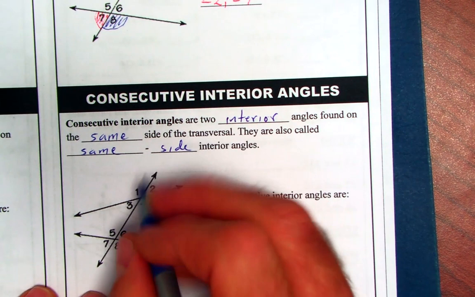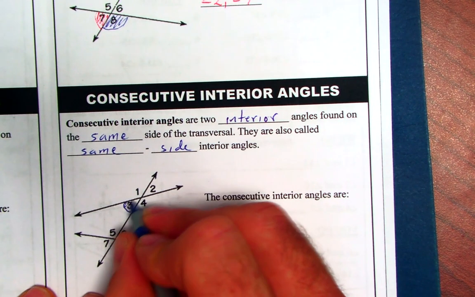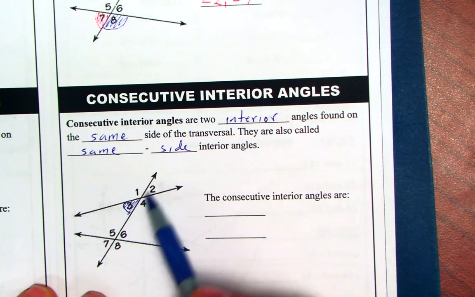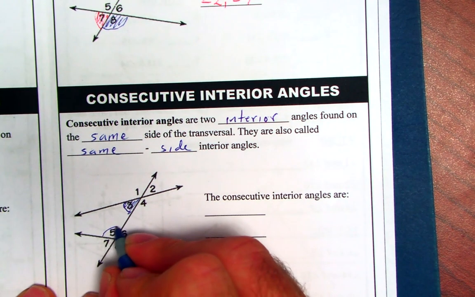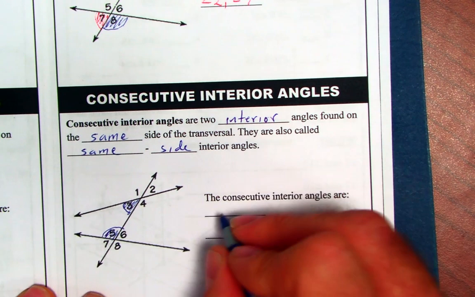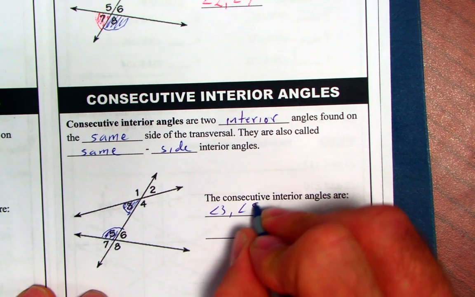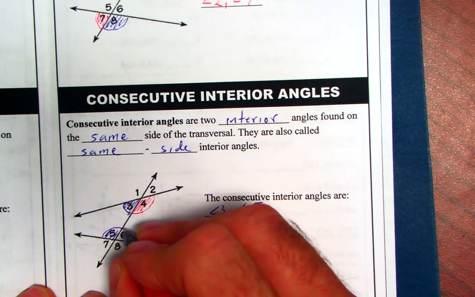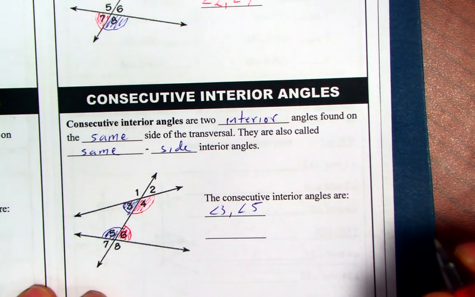So we're looking at interior angles, so that's angle 3 is an interior. And on the same side, that means the same side of the transversal. So that's angle 5. Okay, and then angle 4 and angle 6 are both interior and on the same side.